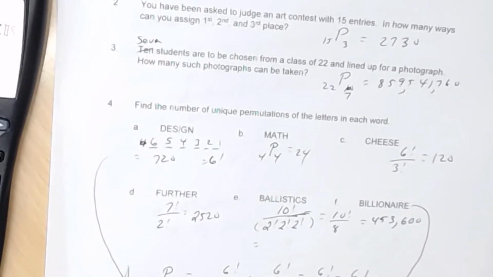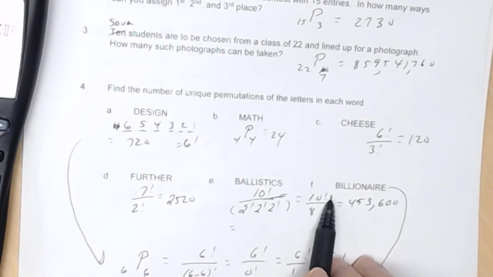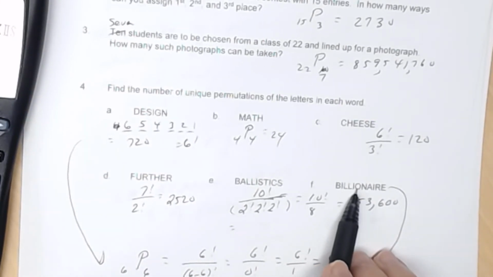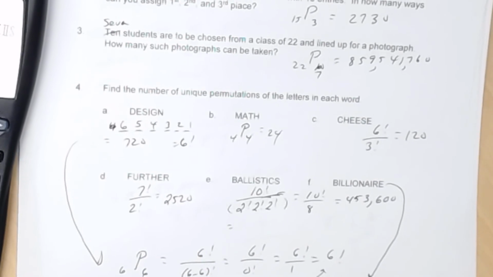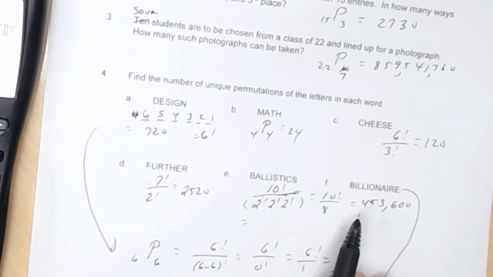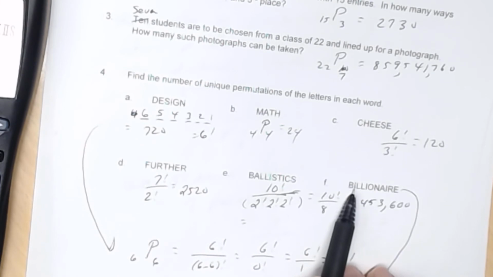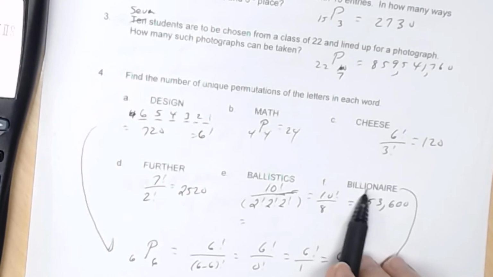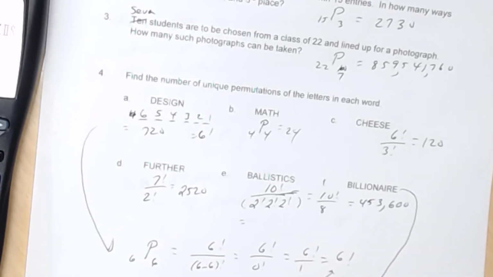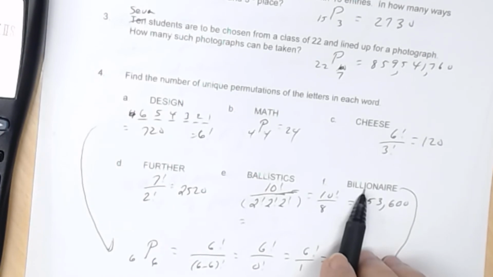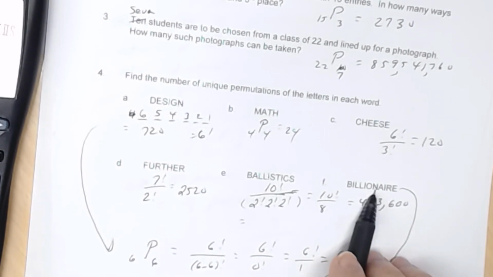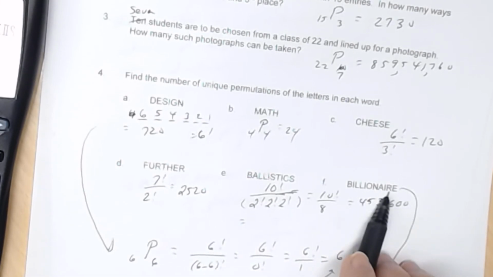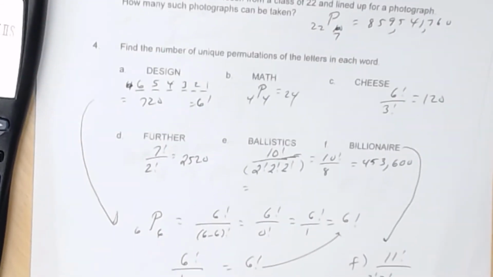In part F, you have the word billionaire. So how many letters are there? 1, 2, 3, 4, 5, 6, 7, 8, 9, 10, 11. So it'll be 11 factorial divided by, all right, let's look at B. B doesn't repeat. I repeats 3 times, so I need 3 factorial down there. 1, 2, 3. L repeats 2 times, so times 2 factorial. O does not repeat. N does not repeat. A does not repeat. I've already taken care of. R does not repeat. And E does not repeat. So that's what I have right here.